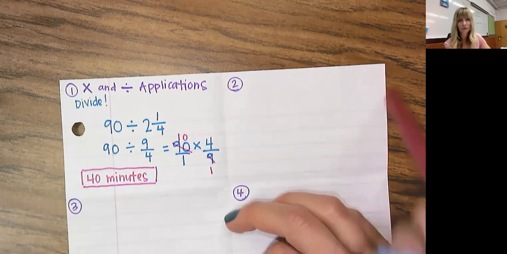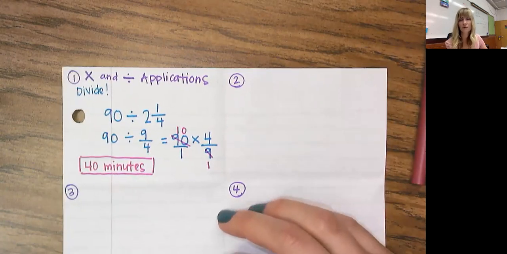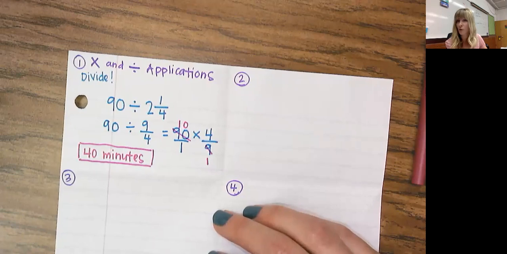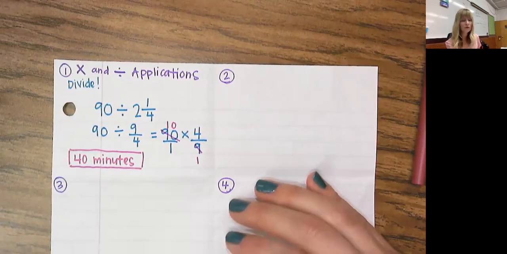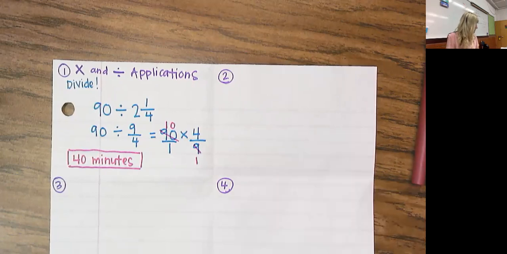40 what? Was it 40 pages? Was it 40 years? Was it $40? No, it was 40 minutes. Okay, so the trickiest part on these problems, the thing you have to do first, is decide: should I multiply or should I divide?